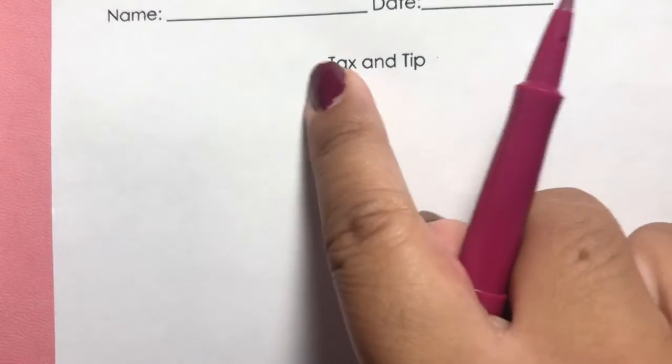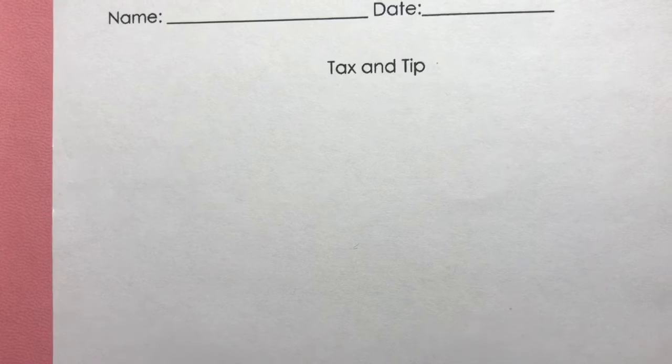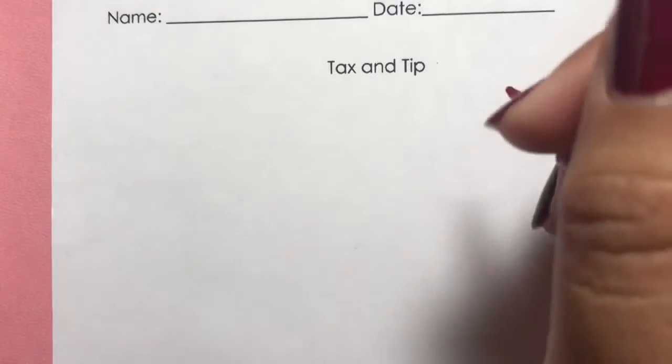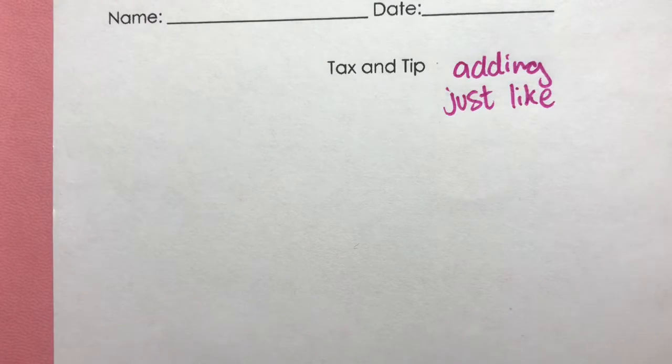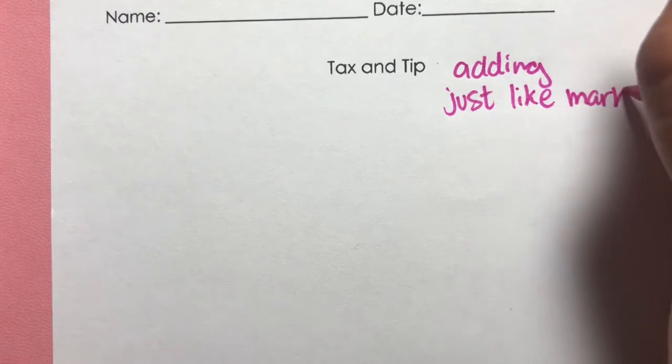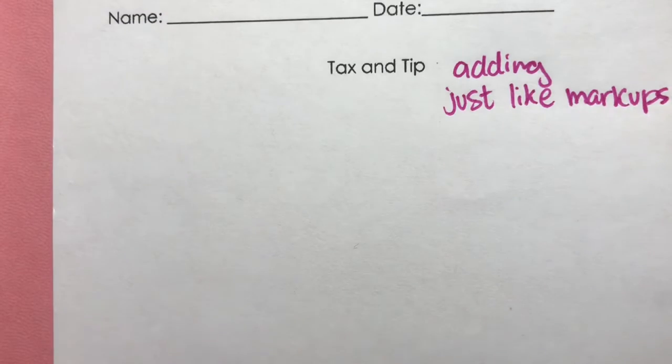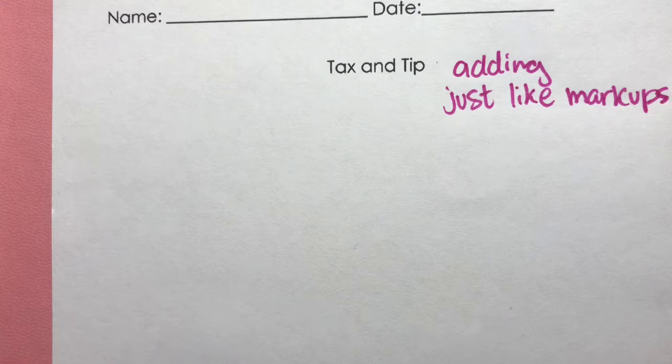Okay. So first thing you need to know about tax and tip is you already know how to do this technically. You already know how to do it because we've been doing it all along. Your tax and tip is adding the percentage, just like in markups. So remember, think back to when you were learning about markups and discounts. So you're figuring out the percentage of the price, then you're gonna add it, because tax is something that you have to pay for and tip is also something you have to pay for.